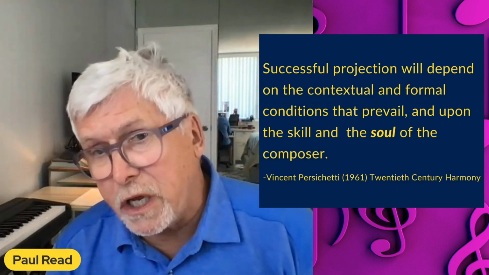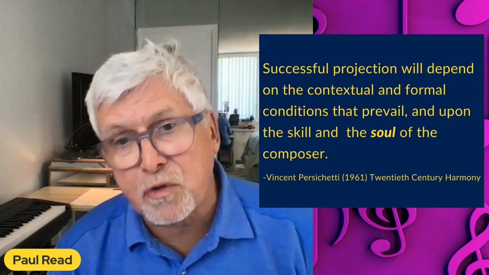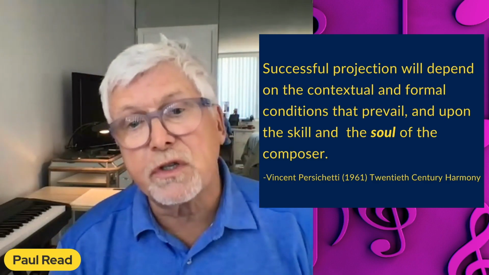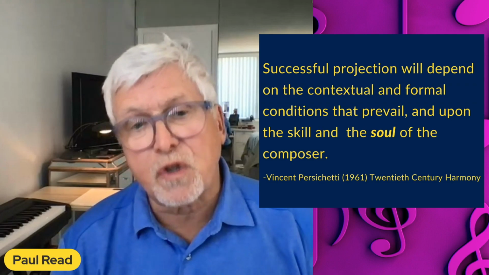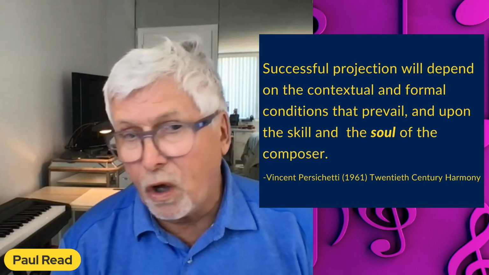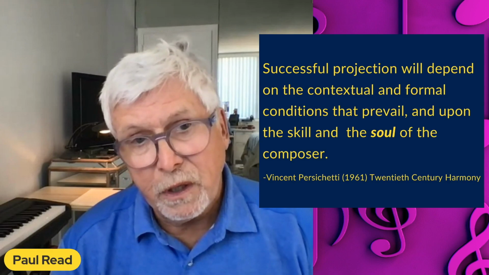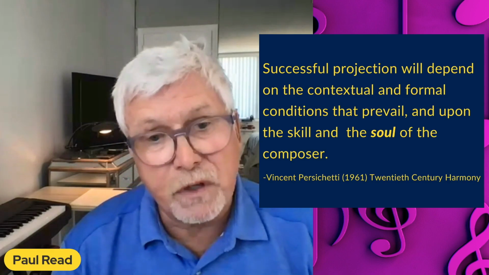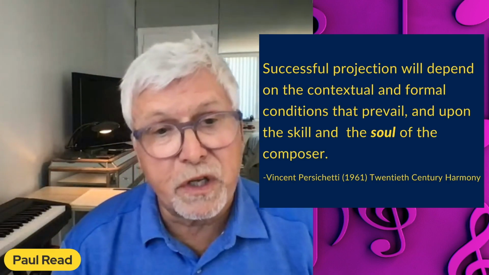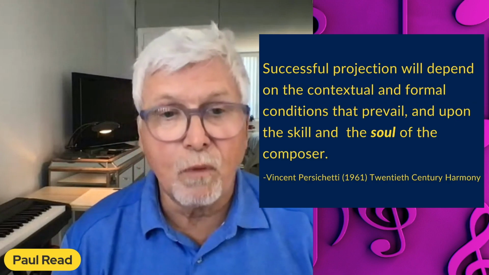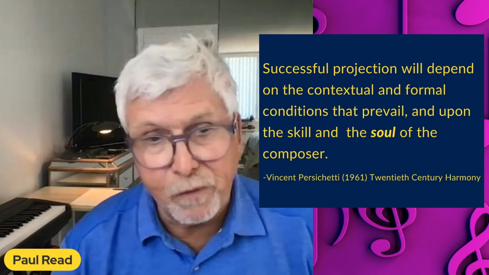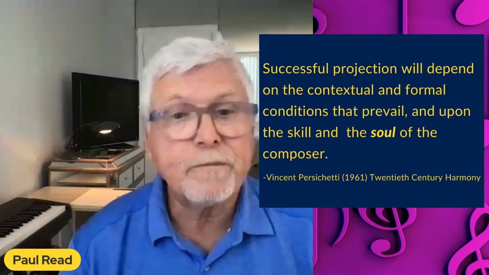Successful projection, he says, will depend on the contextual and formal conditions that prevail, upon the skill and the soul of the composer. Always those last two. And we need to develop both, obviously. And in developing skill, that's knowledge as well. You know, the more we know, the more we can use in our craft.